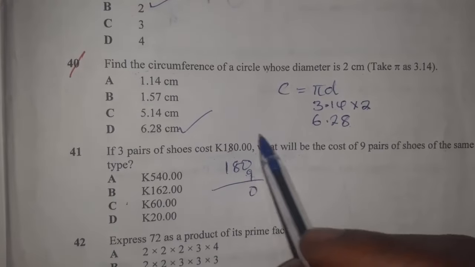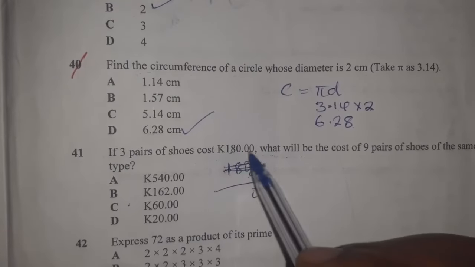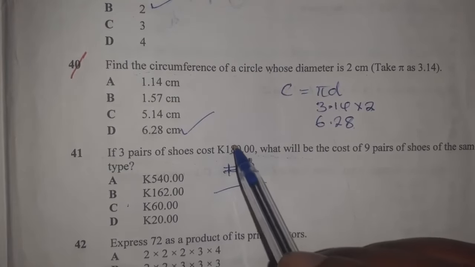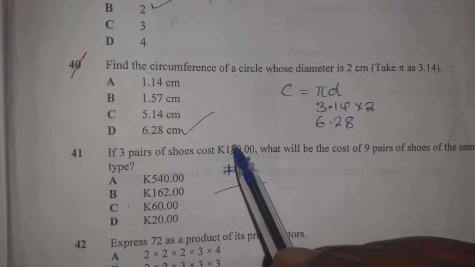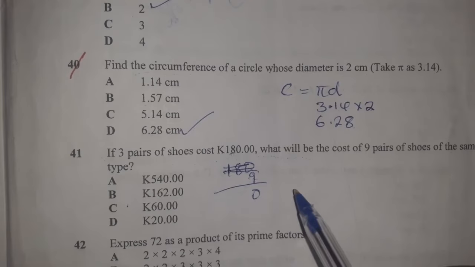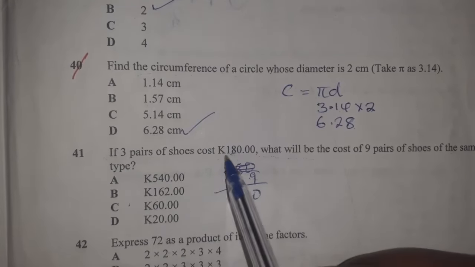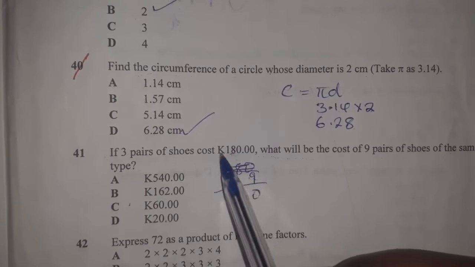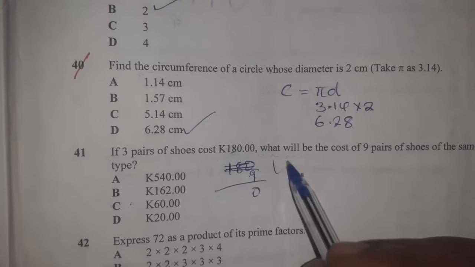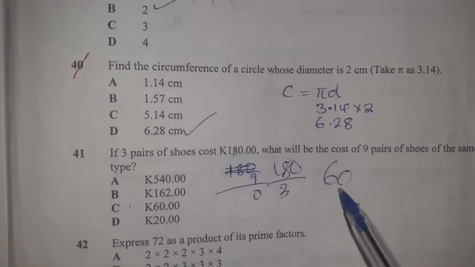Okay. No, this is not for 1 pair, isn't it? It's for 3 pairs, not for 1 pair like I did. So to find for 1 pair, we need to divide this one first of all by 3. So when we divide this one by 3, what are we going to get? We'll get 60.